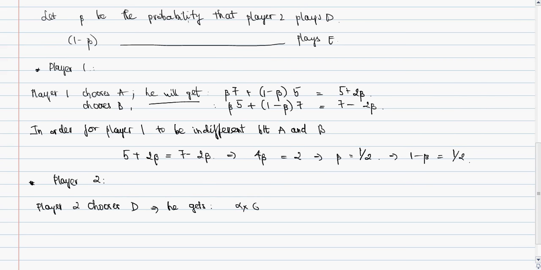So alpha multiplied by 6. There will be a probability of 1 minus alpha that player 1 is choosing B, and if player 2 is choosing D, he will get 8. So the payoff for player 2 by choosing D is going to be 8 minus 6 alpha.